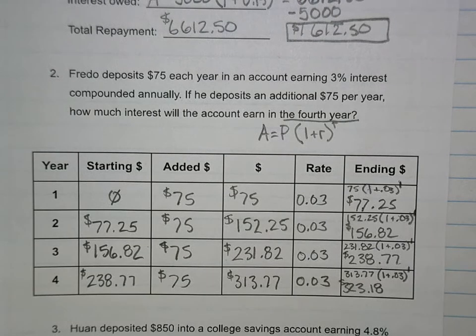What do we do? The question was, how much interest does the account earn in the 4th year? To do that, you'll need to take the total earned minus that principal in the 4th year.